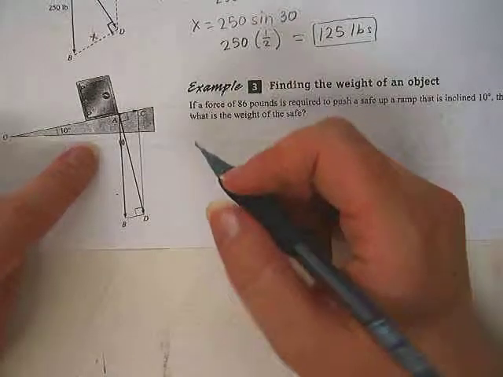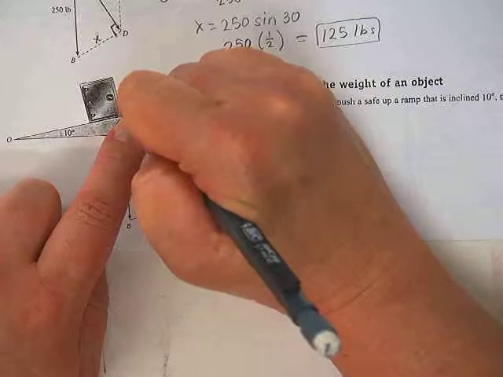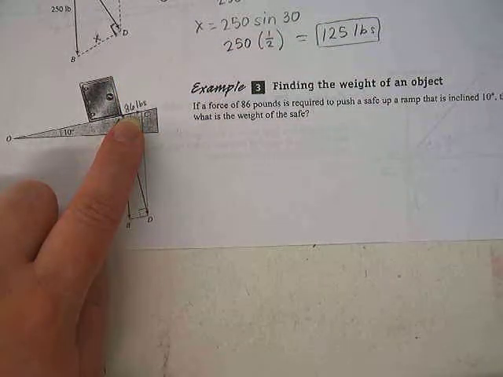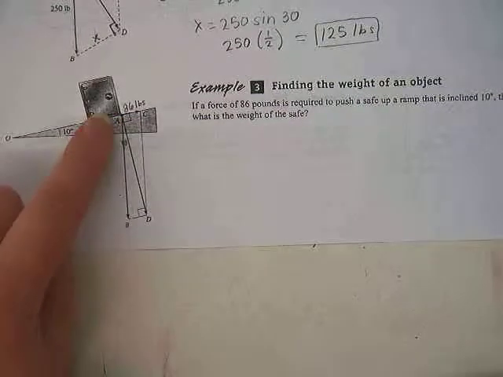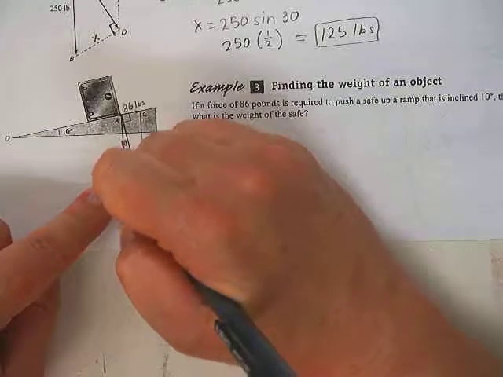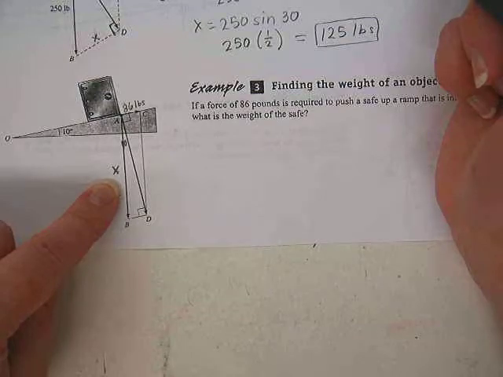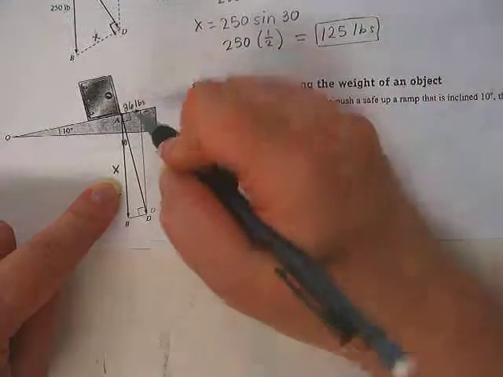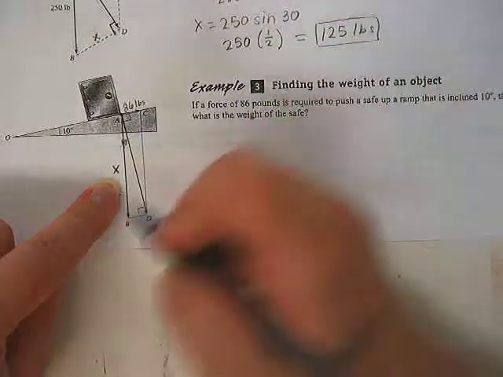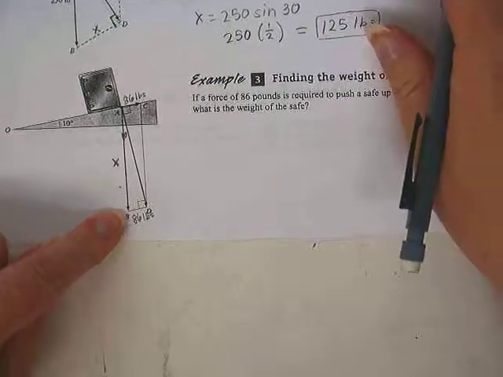Okay. Next one. If a force of 86 pounds is required to push a safe up a ramp that is inclined 10 degrees, then what is the weight of the safe? Now they're actually giving me the force to push it up the ramp, and it's 86 pounds. So this time, x is what piece? Weight. X is the hypotenuse, right? Because it's the weight. So the weight is always the hypotenuse.